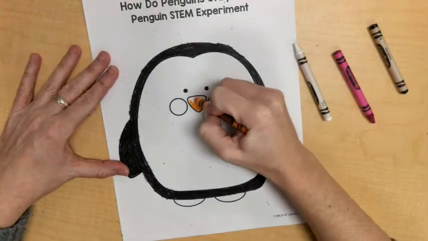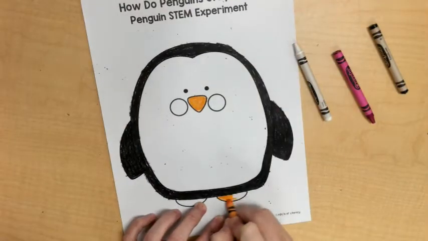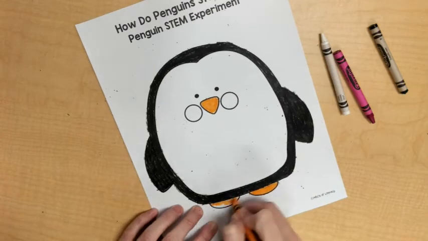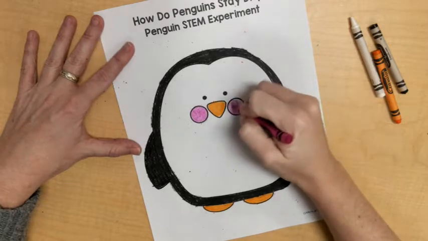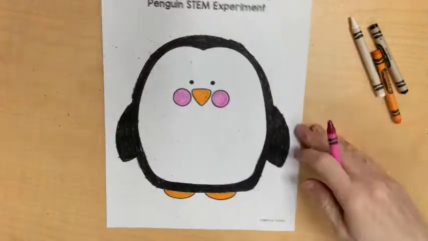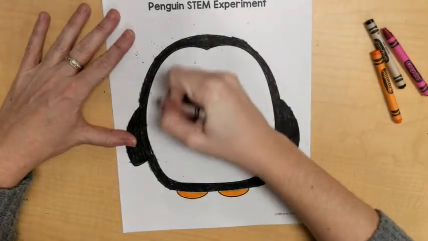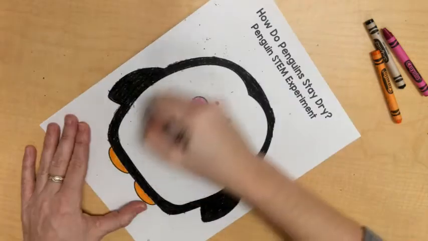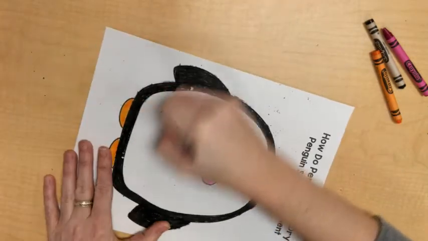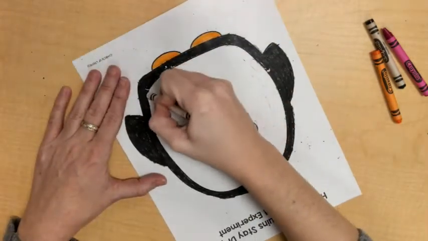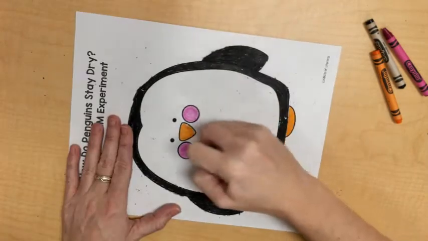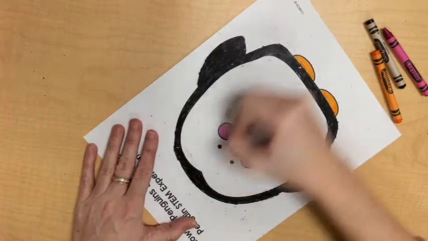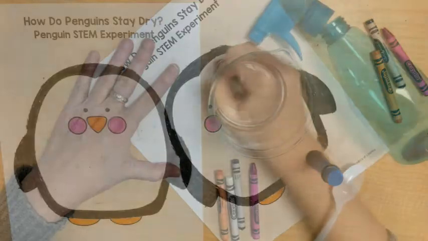And one of the reasons why penguins are able to live in such cold places is because of the outer coating of their bodies. If you don't know, penguins are actually covered in feathers. They are super, super tiny and actually really light, but kind of have a rough texture to them.